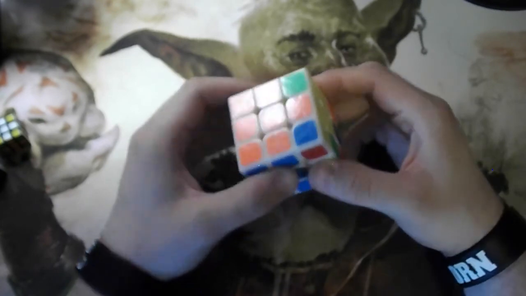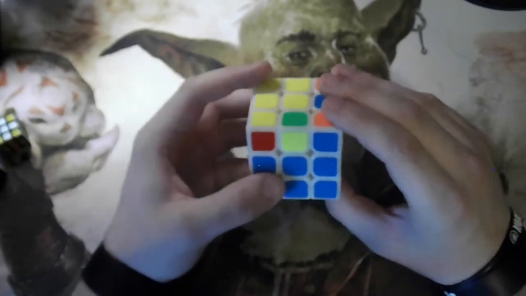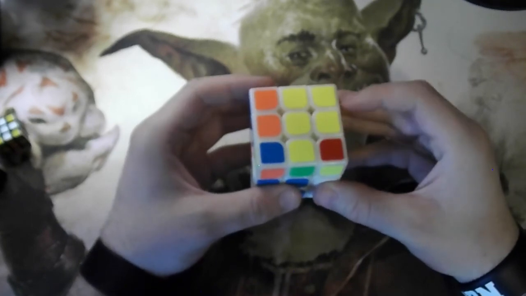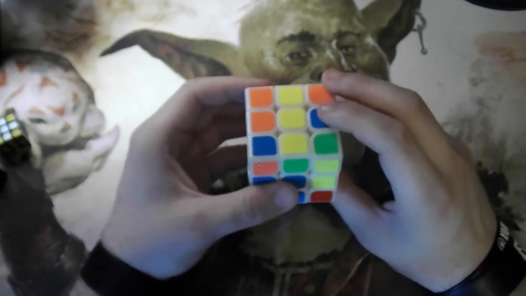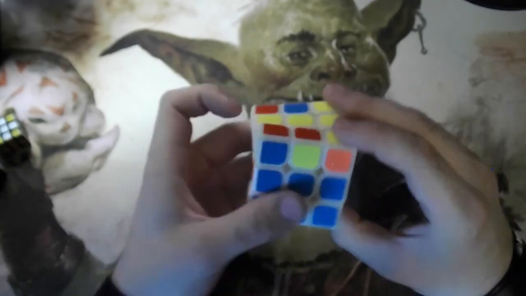You really don't need algorithms for the first 2 layers. They're pretty intuitive. So look at that again. You got front, R, U, R prime, U prime, F prime. And just like the first half algorithm, it takes 6 times for it to get back to its solved state.